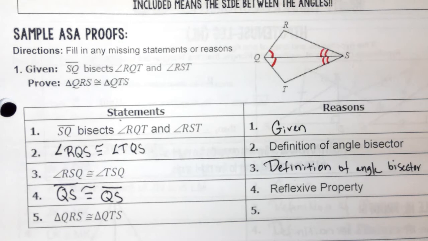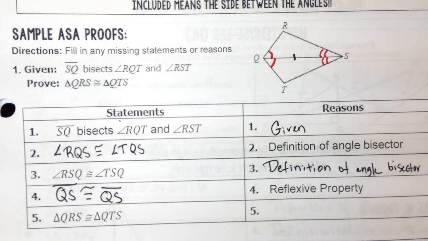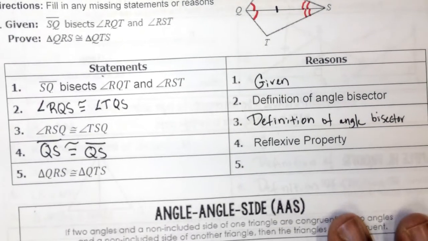Oh, we need to mark that. So we said those 2 sides are congruent. They share it. Mark that here. And then you will be ready to read for your congruency. Triangles are congruent because of what? Go ahead, Jasmine.